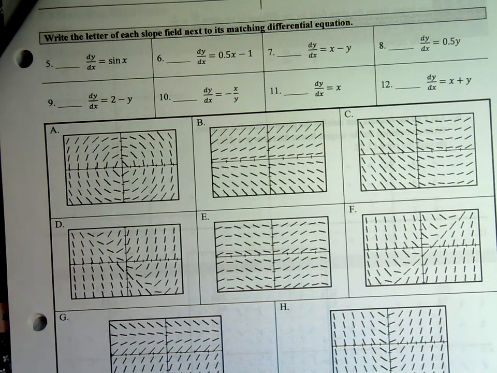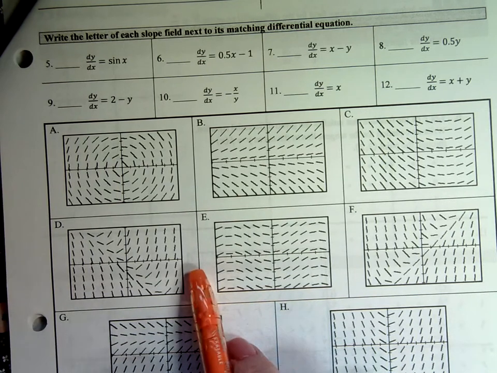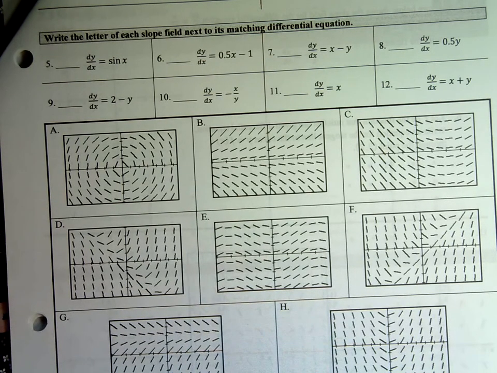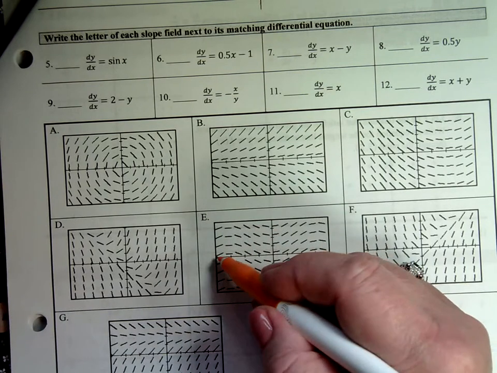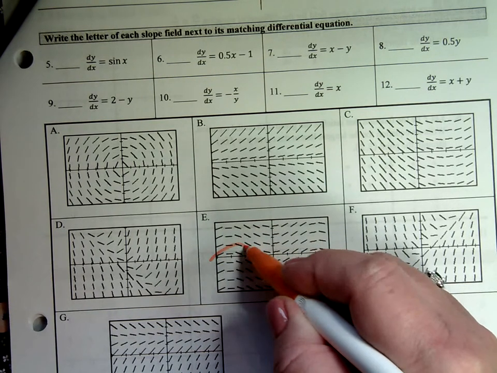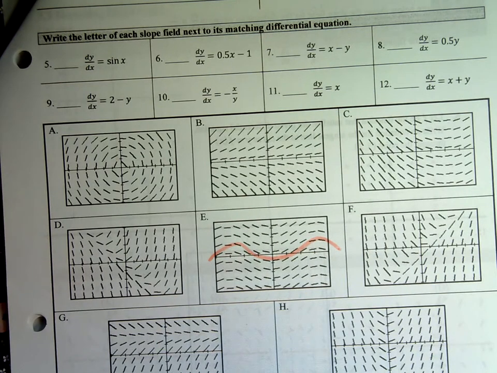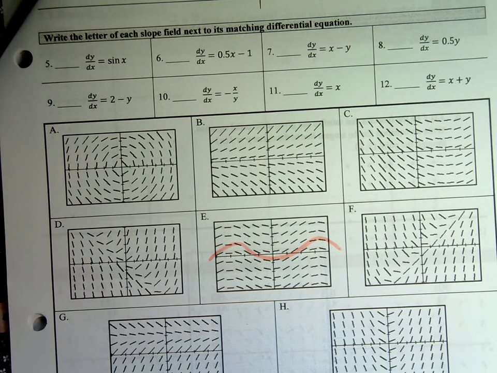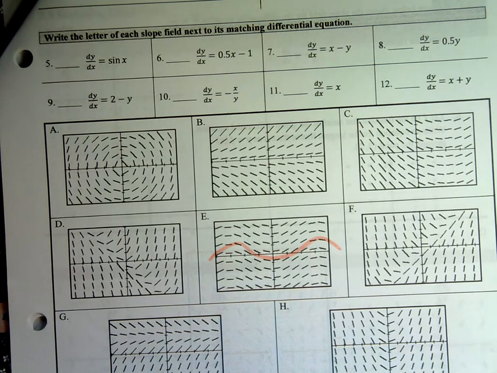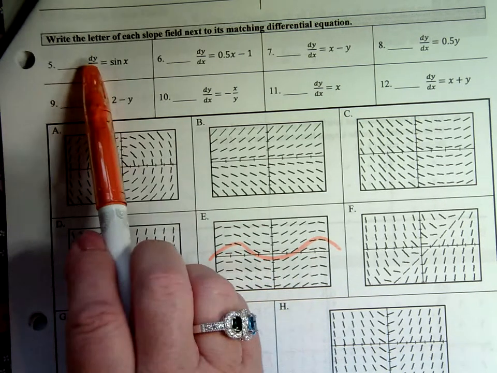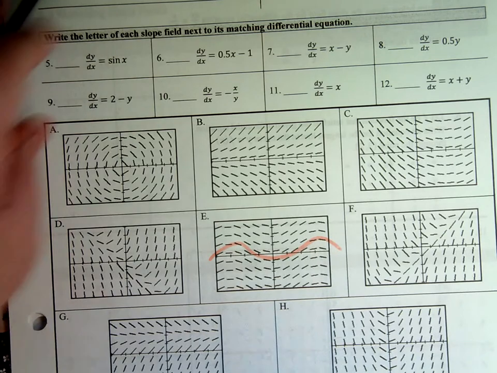Like for example, if I were to find the slope field for this guy, E, staying within the cattle chutes, whose derivative is sine? You would say negative cosine, and that's it, right? Isn't that like a negative cosine graph? Don't they wave the same? So you've got the same wave going on. That means that number 5 is E.